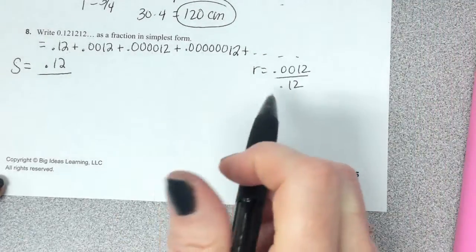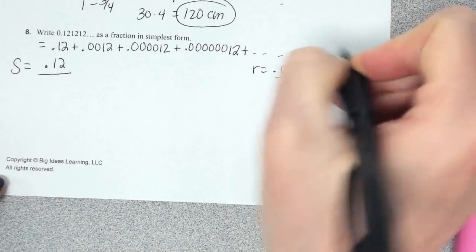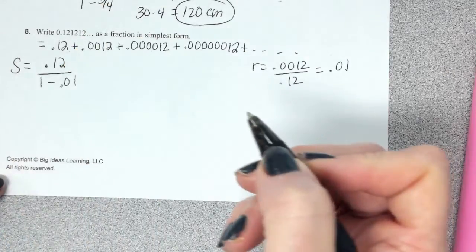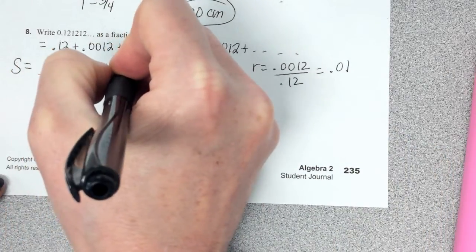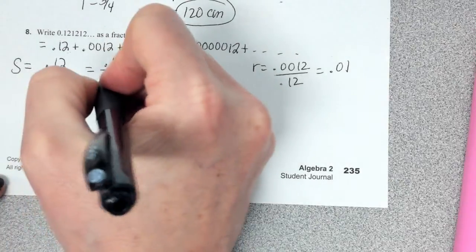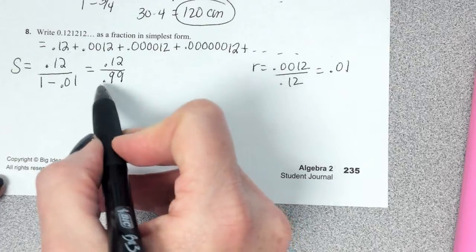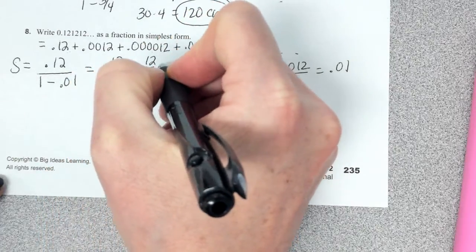That's going to be 0.01 for R. So I'm going to have 1 minus 0.01. So this sum is going to be 0.12 divided by 1 minus 0.01, which is 0.99. This is pretty easy. Just multiply by 100 on top and bottom, and you get 12 over 99.